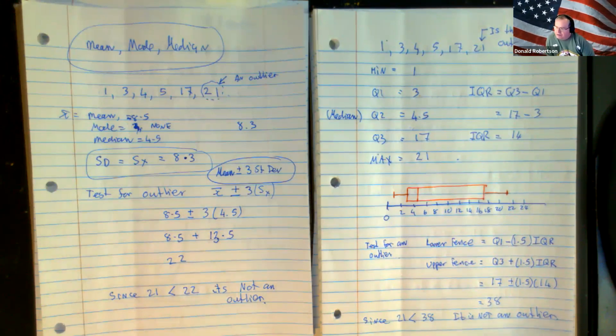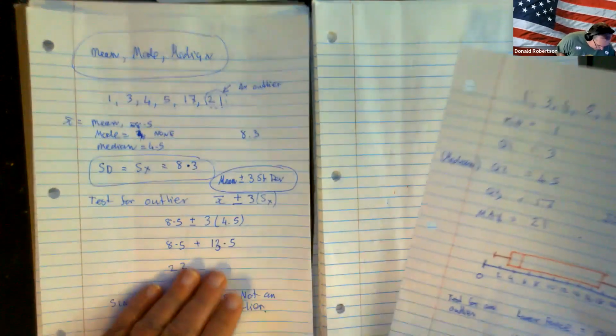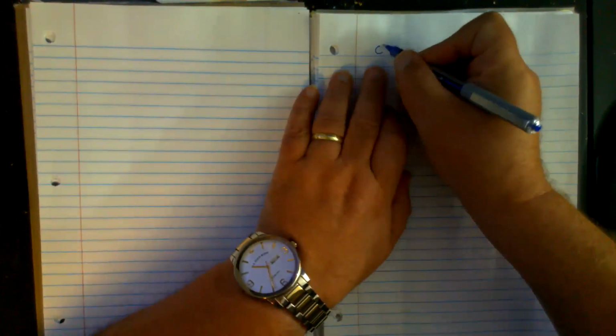Are we good? Have we got another topic? Yeah, could we go over measures of variation, in particular Chebyshev and coefficients of variation?